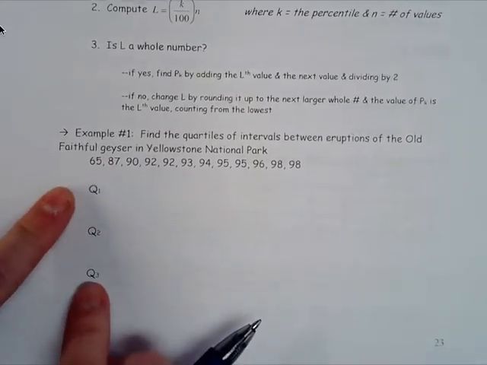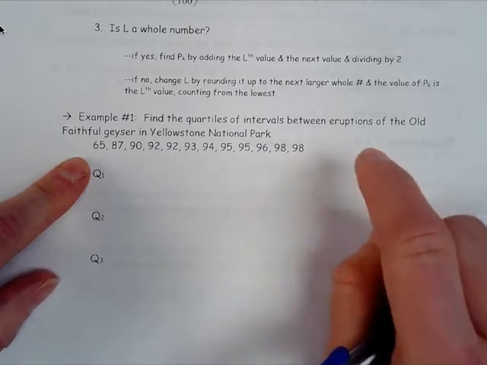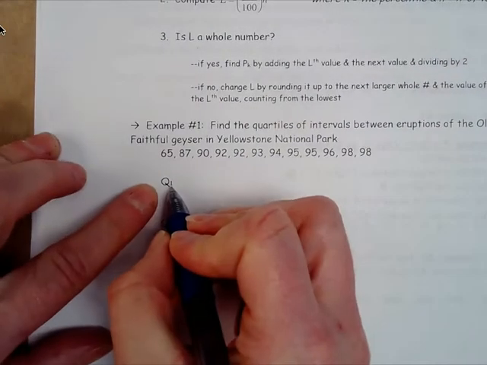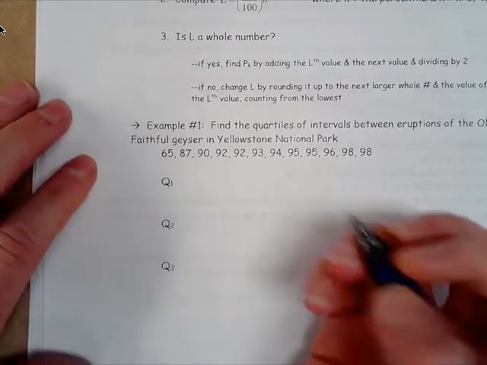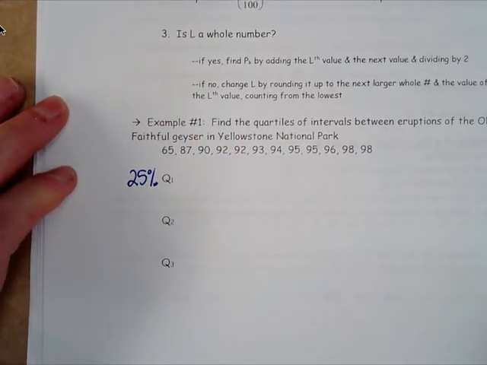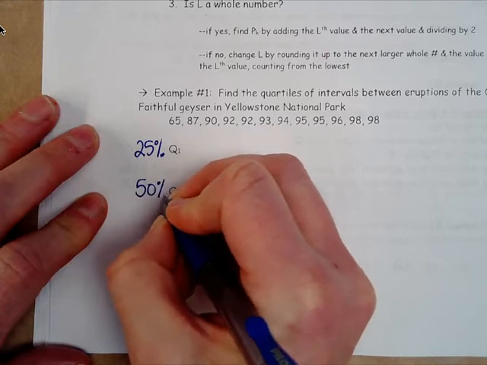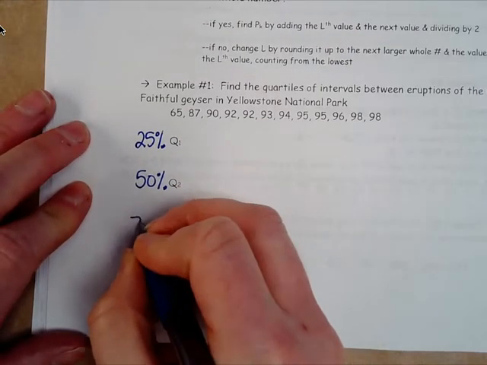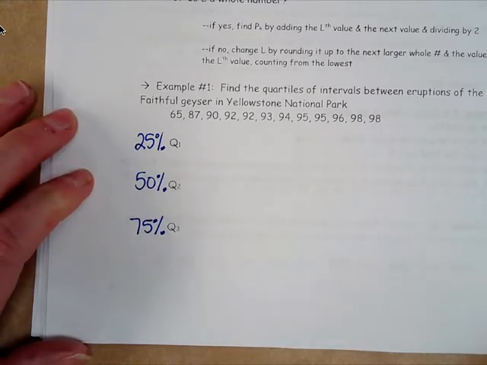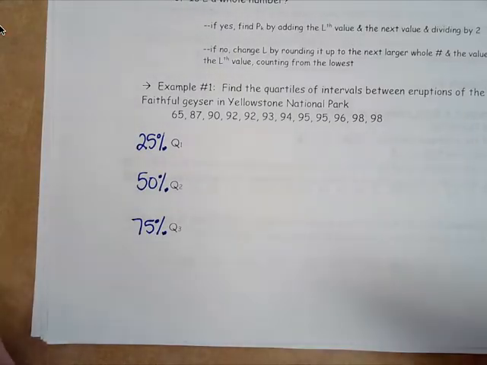So these quartiles from here, we can use our calculator and do one variable stats, or we can look at these as percentiles. So quartile 1 is your first quarter of the data. So that's 25%. Quartile 2, that's your median. That's 50%. Quartile 3 is 75%. And then you have your min is 0%, your max is 100%, your highest.